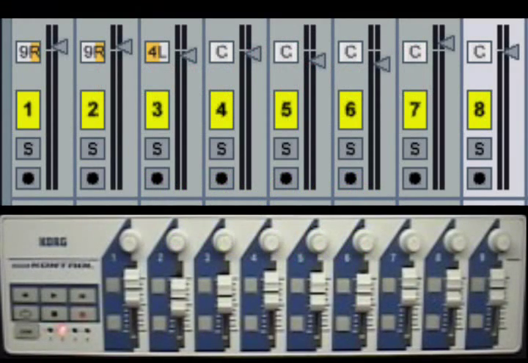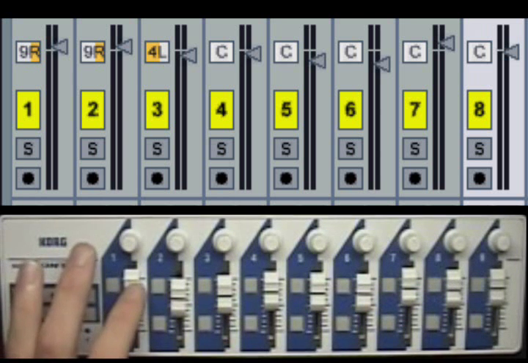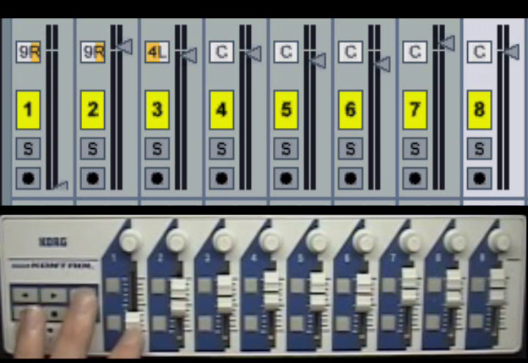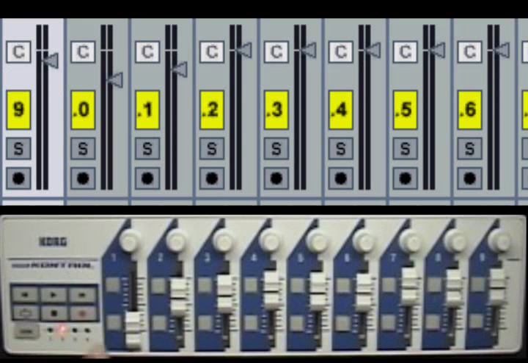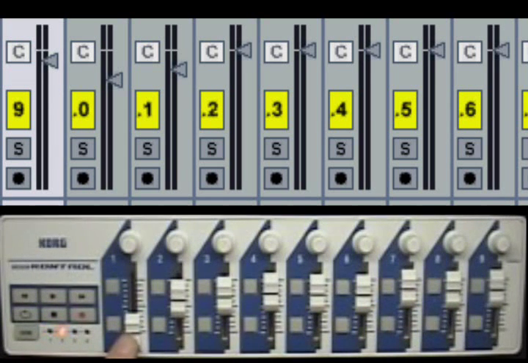There's an internal takeover feature that eliminates parameter jumps when you're switching between all these different modes and banks. So let me just show you how that works real quick. This fader right here is controlling track 1 in Live. I'm going to bring this all the way down. Now I'm going to switch to the next bank. Now this fader is going to be controlling track 9 in Live.